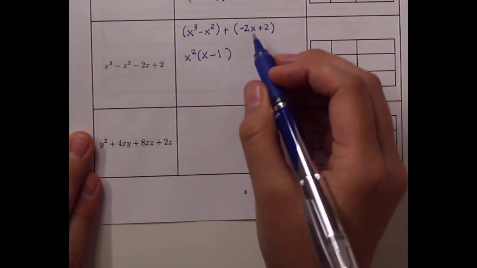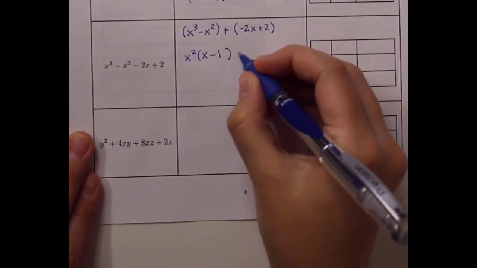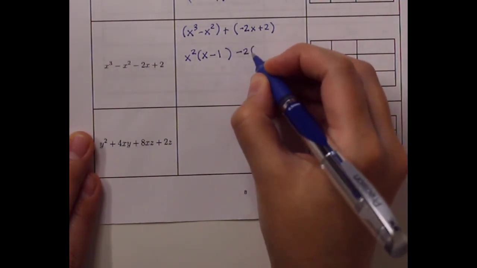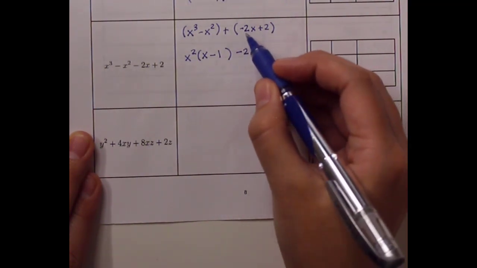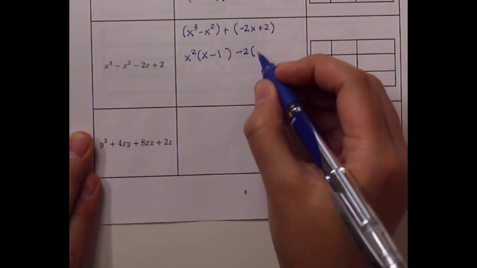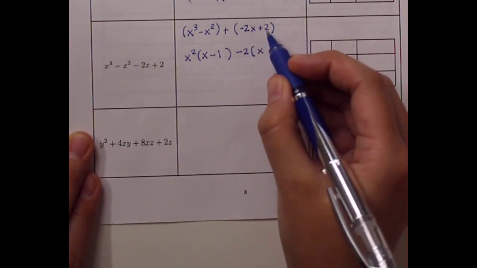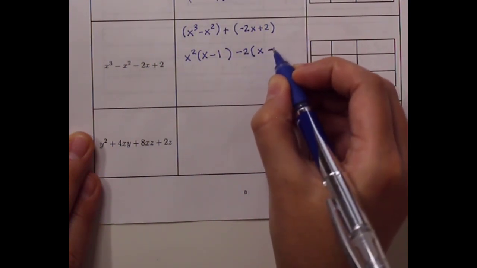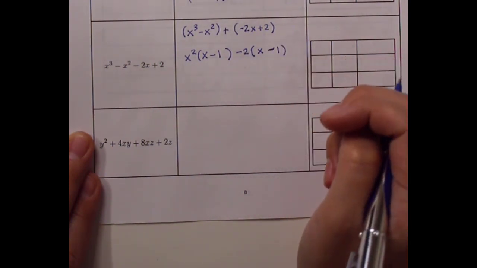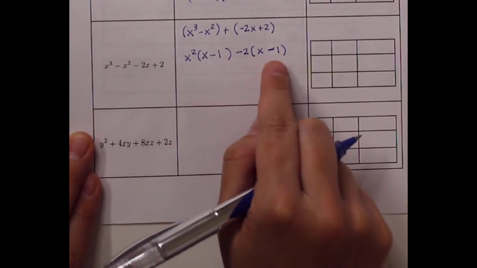Next group, what do negative 2x and positive 2 have in common? They actually have a negative 2 in common, and here's why I'm going to factor out the negative 2 instead of the positive 2. Watch what happens. If we factor out the negative 2, if you divide negative 2x by negative 2, you get positive 1x. And if you divide 2 by negative 2, you get negative 1. Okay, here's why I just did it that way. Look at our common factor now. It is the same, it matched.